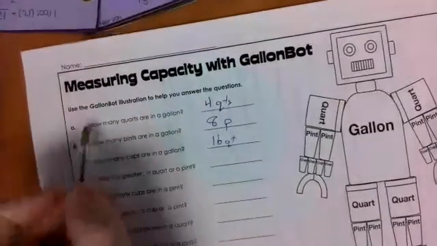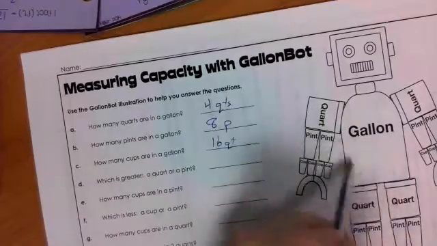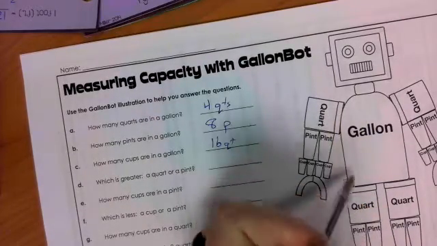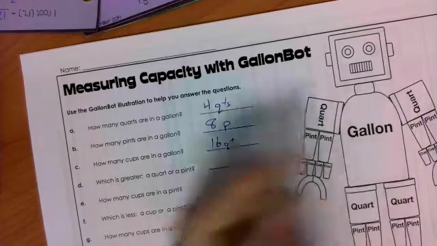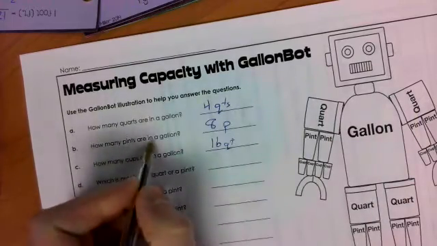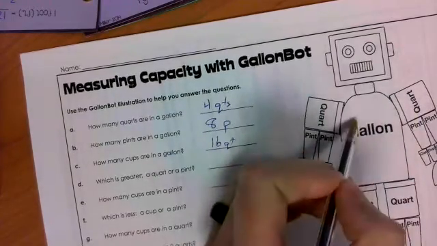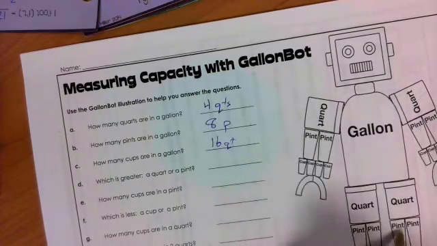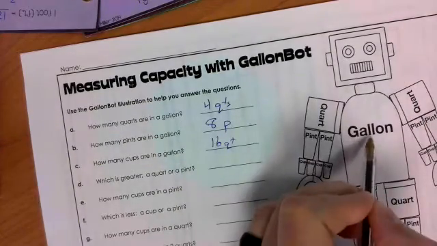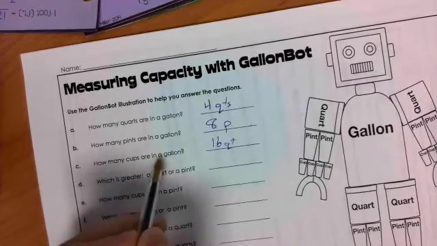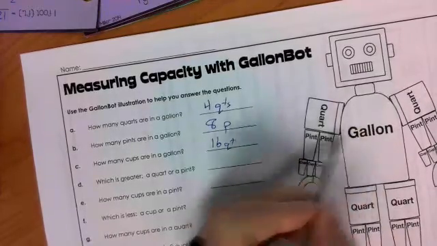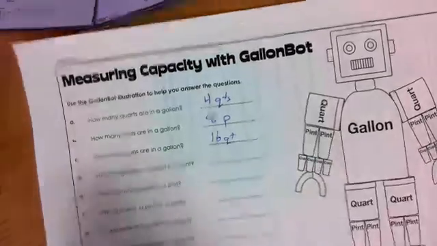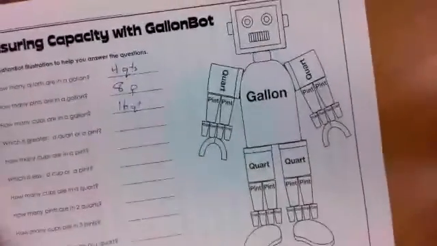So let's go back to A. How many quarts are in a gallon? Well, here's a gallon. How many quarts are connected to this gallon? 1, 2, 3, 4. So that's how that works, 4. How many pints are in a gallon? So here's our gallon. Look at how many pints. 1, 2, 3, 4, 5, 6, 7, 8. We got to do everything when we're right here. So now we go, how many cups are in a gallon? Well, the gallon's the whole thing, so we got to go 1, 2, 3, 4, 5, 6, 7, 8. Oh, shoot, you can't even see. Sorry.